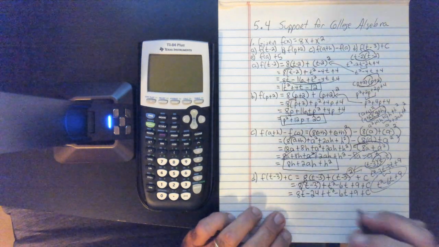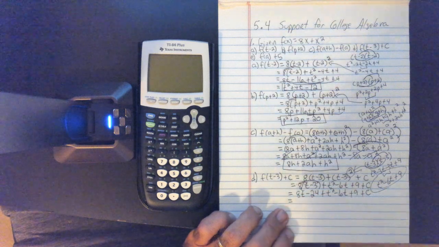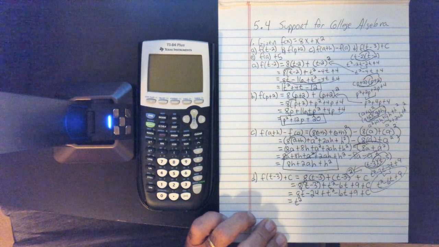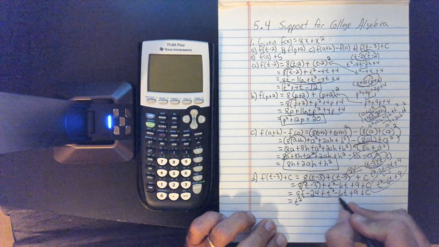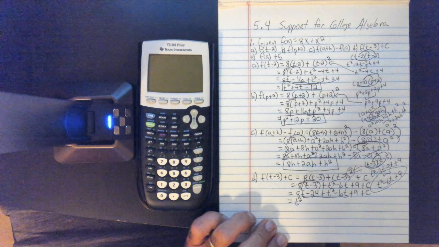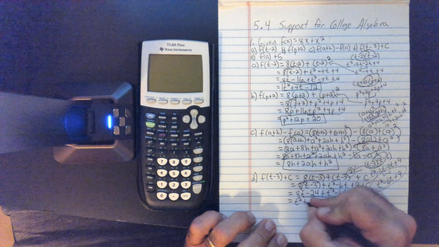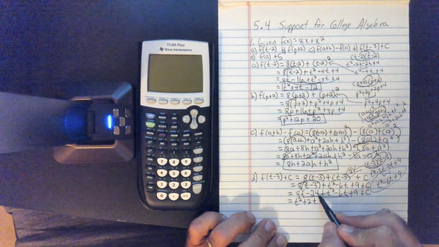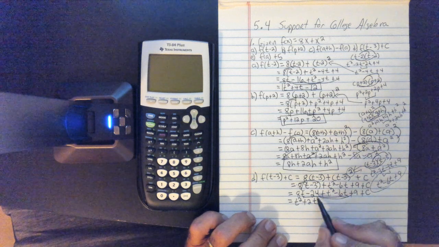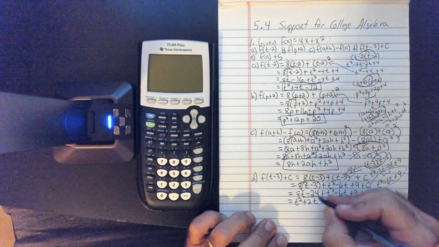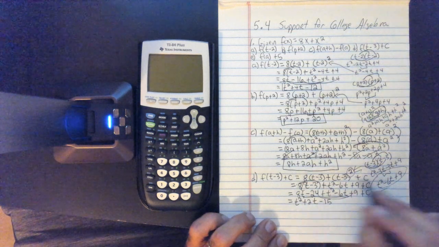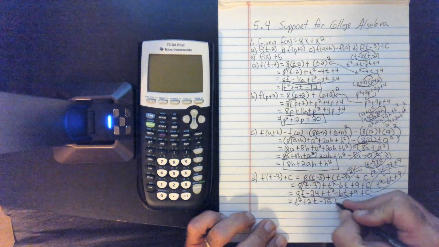Alright, you guessed it. It's time to put them in order and add like terms. So the t squared is going first. Alright, y'all, the 8t will add to that negative 6t. 8 and negative 6 give me a positive 2t. The negative 24 will add to the 9. So negative 24 and 9 give me a negative 15. And guess what? At the very end will be my plus c.